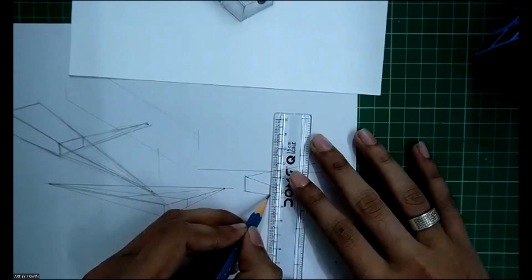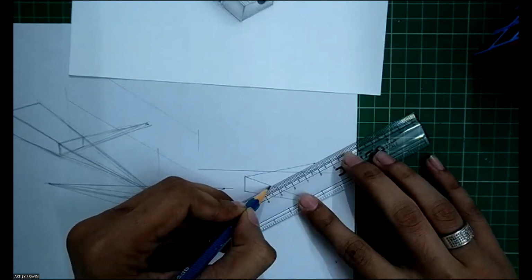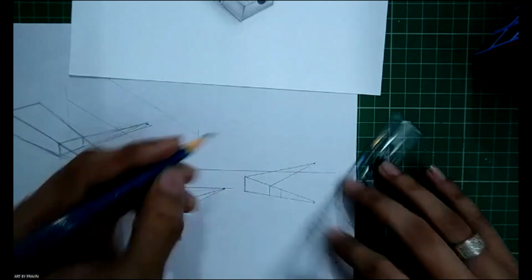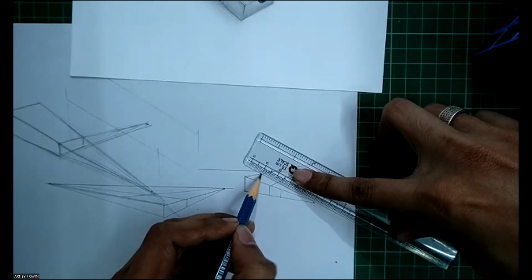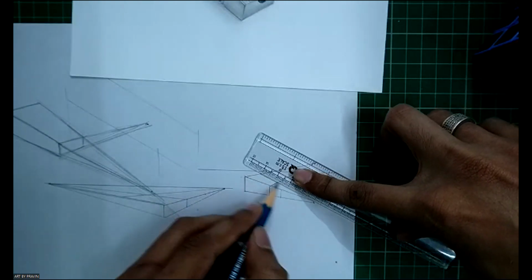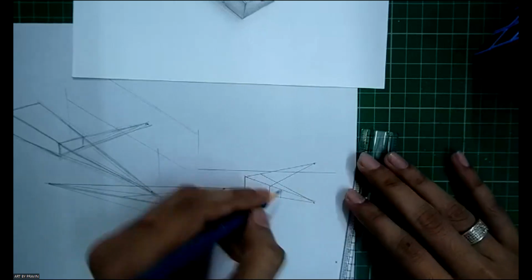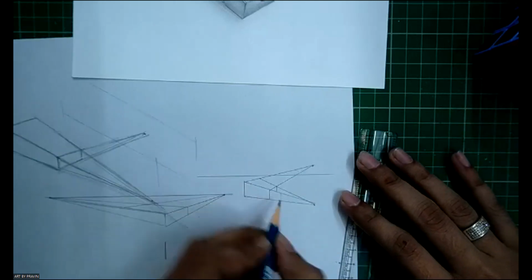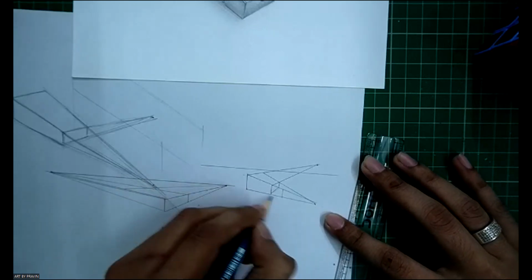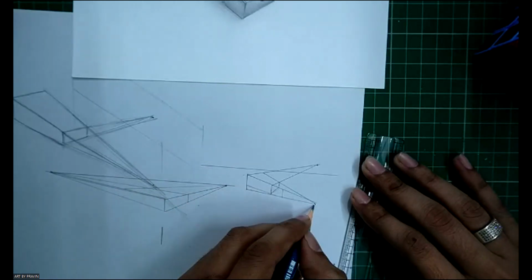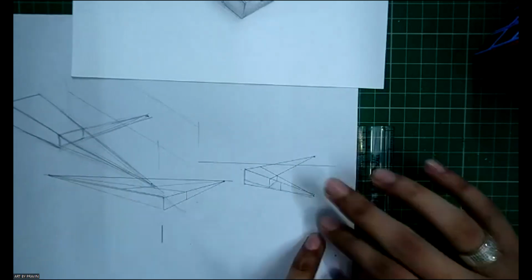It's not somewhere over here. Okay, still some changes you have to do, but the points will be somewhere over here.